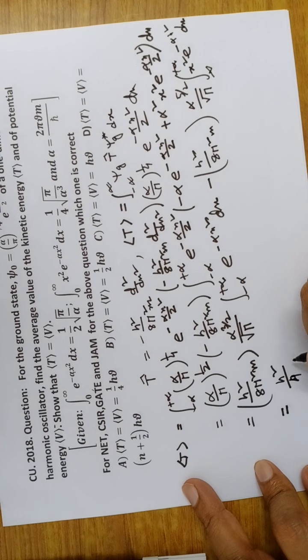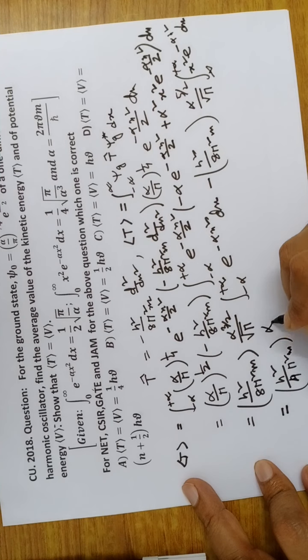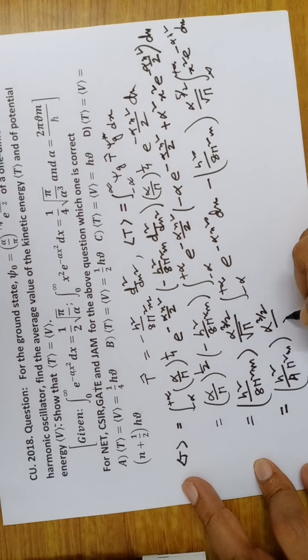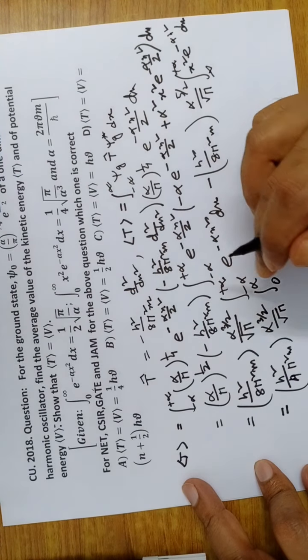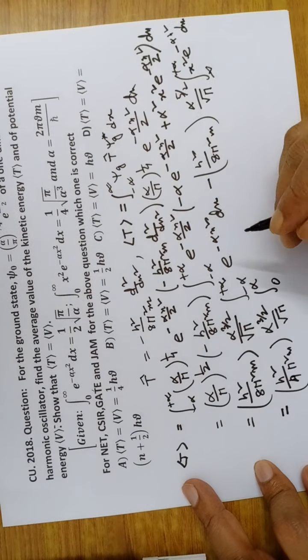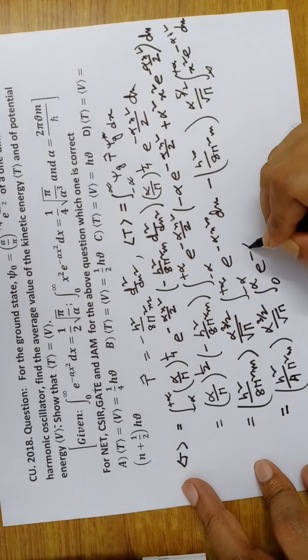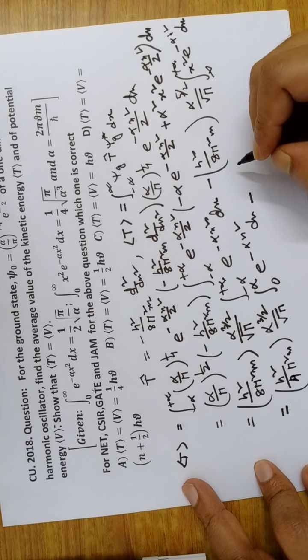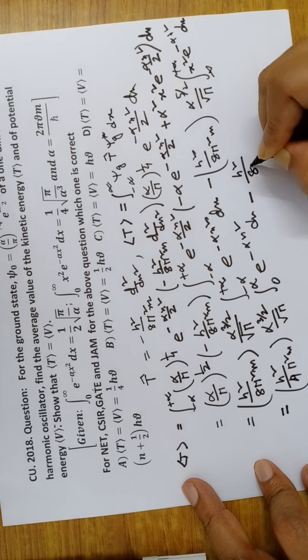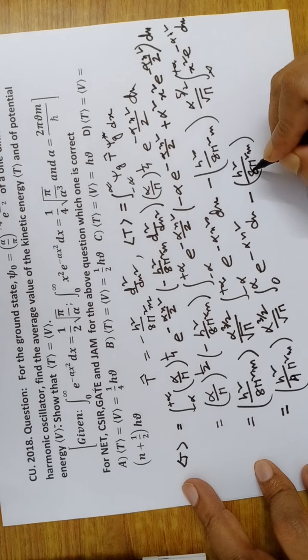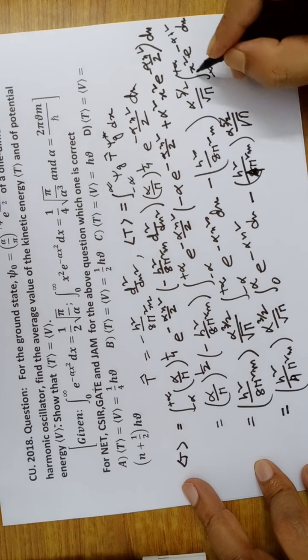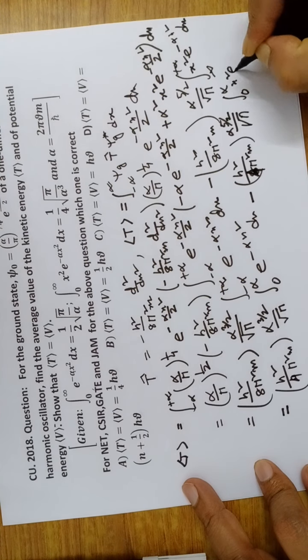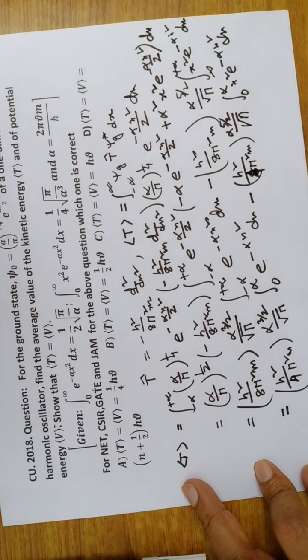Okay, then we can write it is 4 pi square m, alpha to the power 3 by 2 divided by root pi, integration 0 to infinity, because minus infinity to plus infinity means 2 times 0 to infinity, of e to the power minus alpha x square dx, minus, it is also like this, h square by 8 pi square m, no, this will be 4, then alpha to the power 5 by 2 by root pi, and this will be 0 to infinity of x square e to the power minus alpha x square dx. Okay, now what happens?